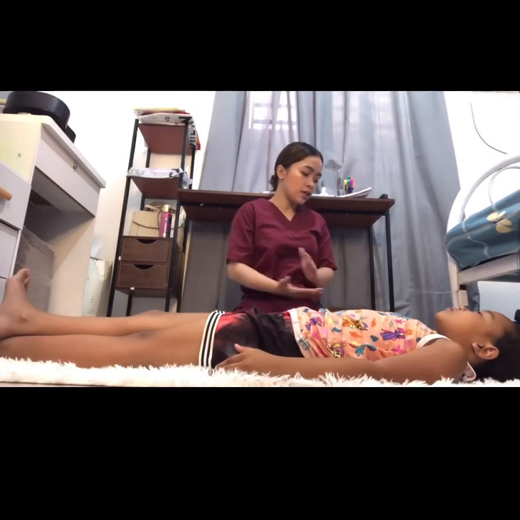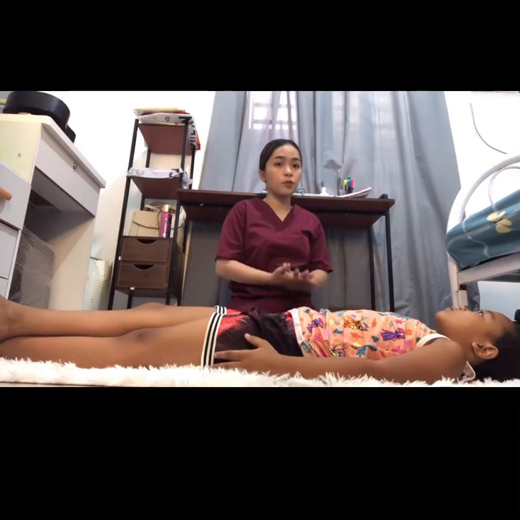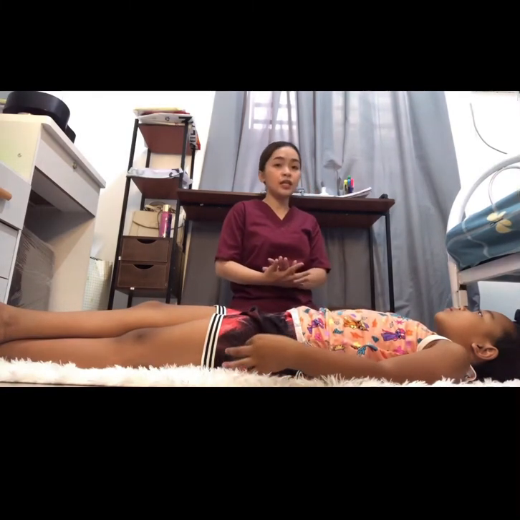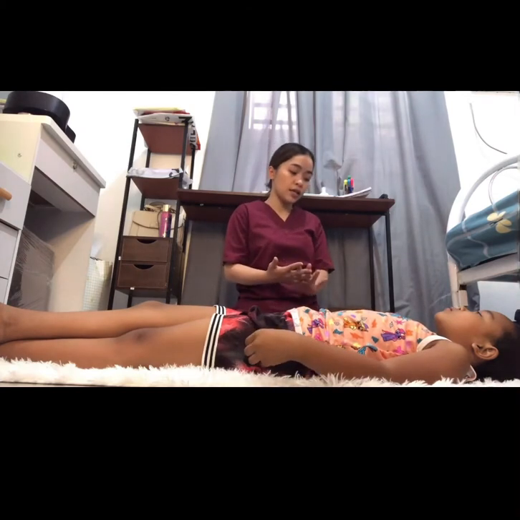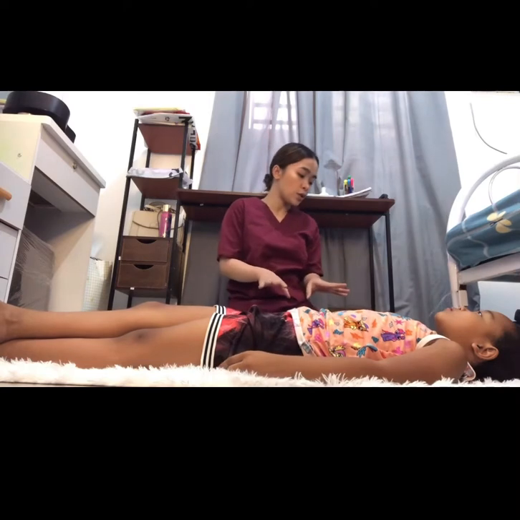Next is to verbalize a general impression of the patient. The patient is a 25-year-old female who has been injured from a motor vehicle accident. And now, next will be determining the responsiveness and level of consciousness of the patient.